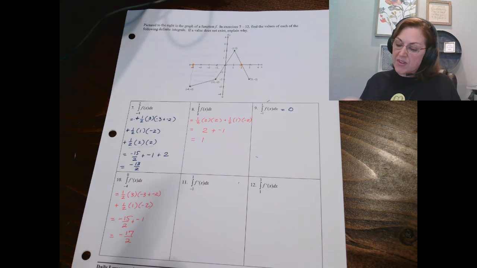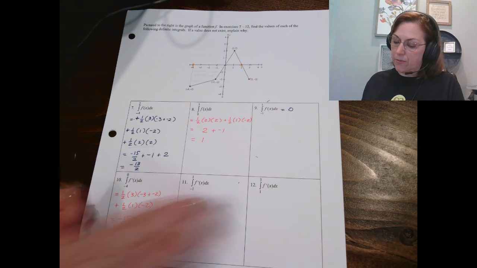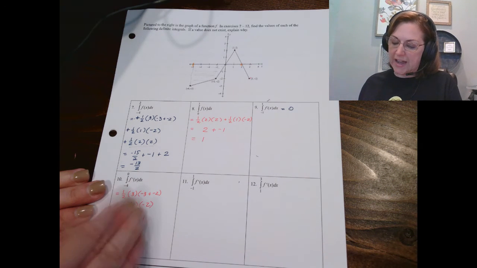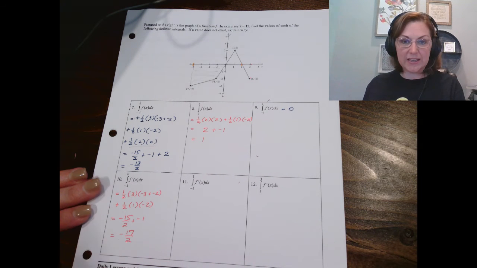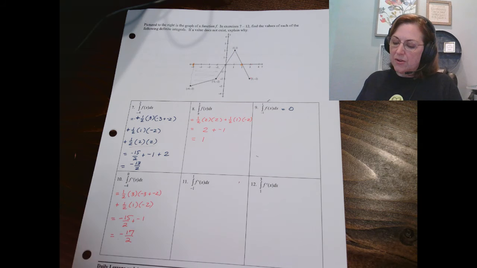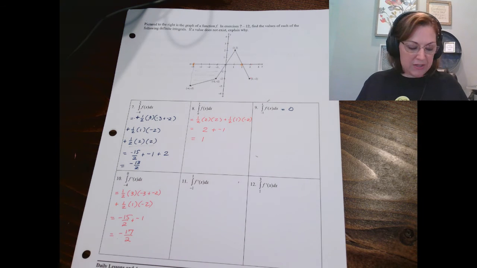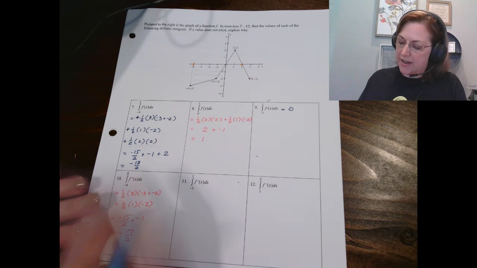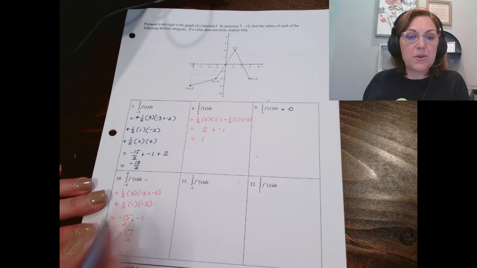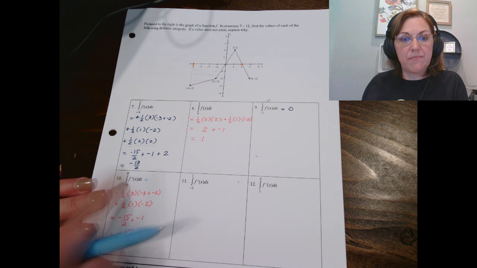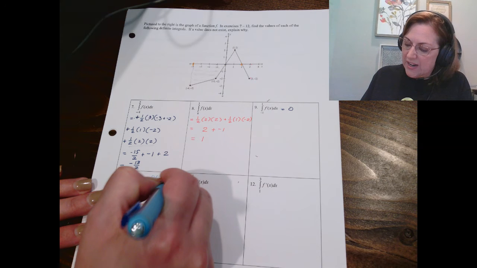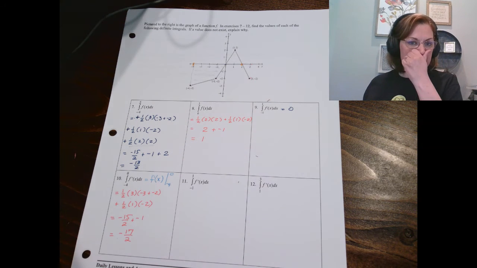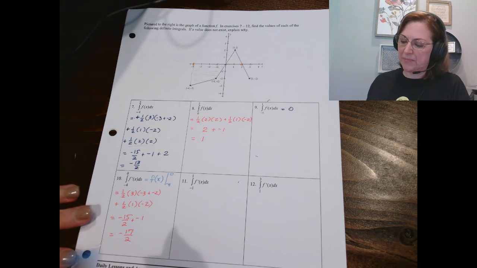Okay. Now look at number 11. Oh, friends, look at number 10. That is not what we were looking for. Let's try that one again. Look at what we were looking for, and I'm going to do it in a different color, make it stand out. We are doing the antiderivative of f prime, which is f, between -4 and 0. I was getting a little busy ahead of myself there.